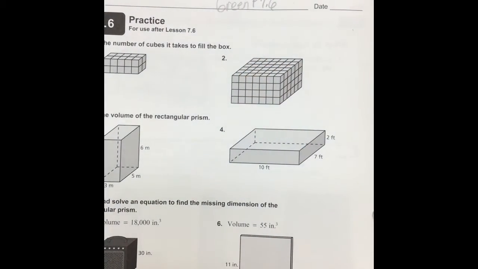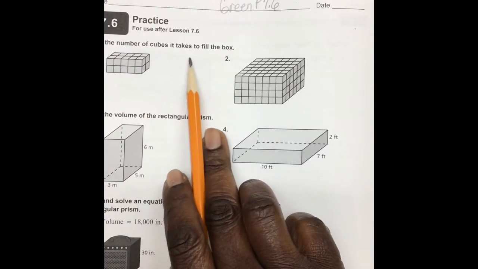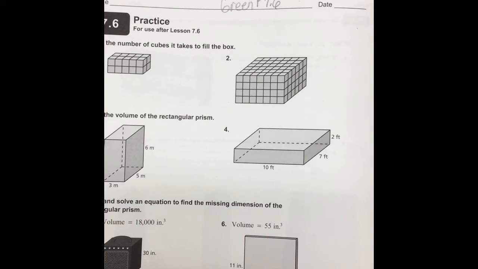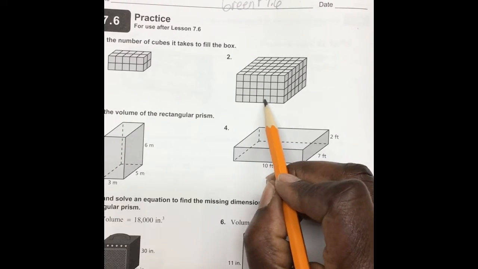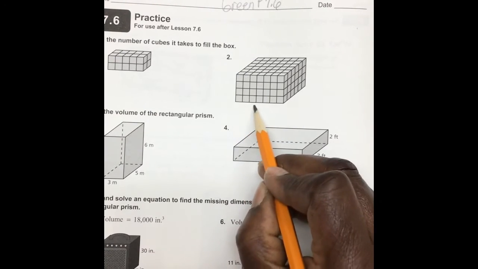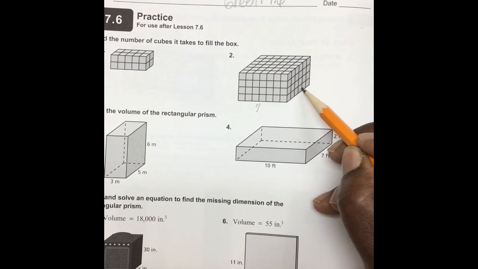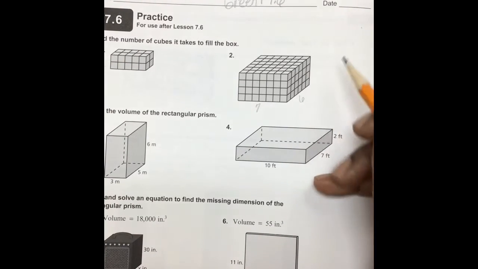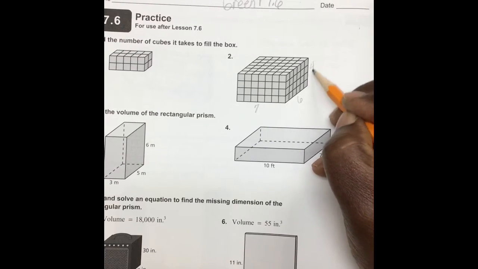Green P7.6. Okay, let's get started. On number 1, it says find the number of cubes it takes to fill the box. Okay, so we're going to count 1, 2, 3, 4, 5, 6, 7 cubes on the front here, and count 1, 2, 3, 4, 5, 6 cubes on the side, and then 1, 2, 3, 4 cubes high.